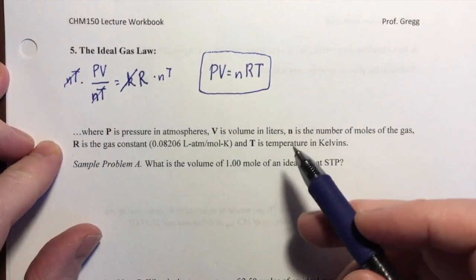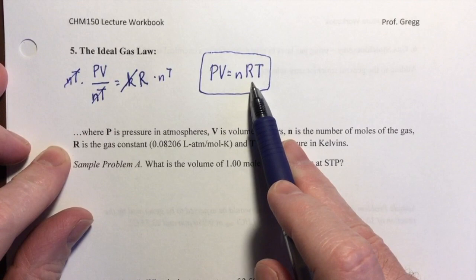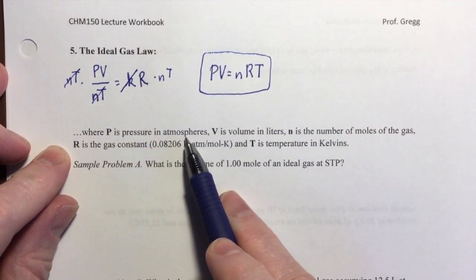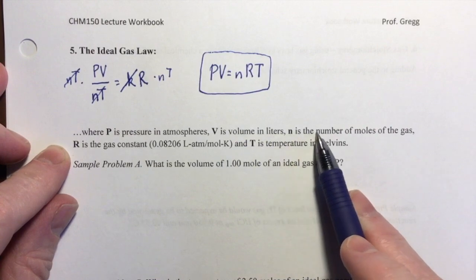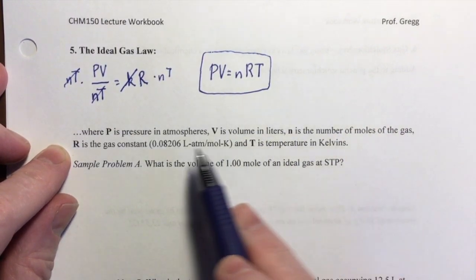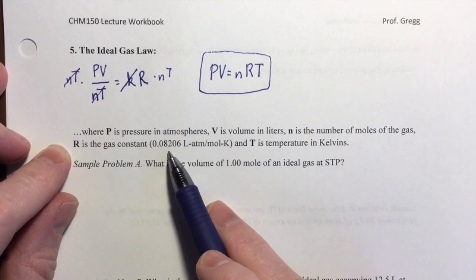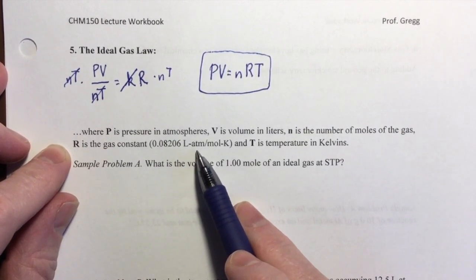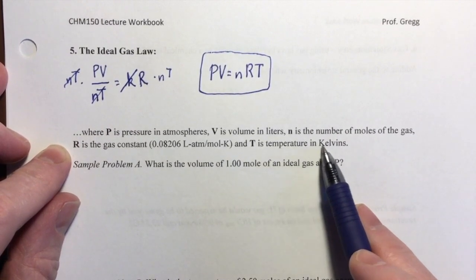So, here we are. The ideal gas law, where P is pressure in atmospheres, V is volume in liters, n is the number of moles of gas, R is the gas constant, which is 0.08206 liter atmospheres per mole kelvins, and T is temperature in kelvins.